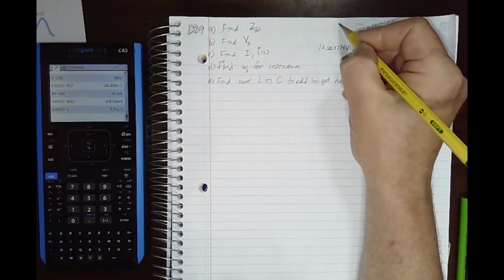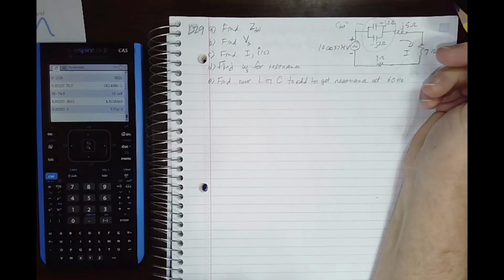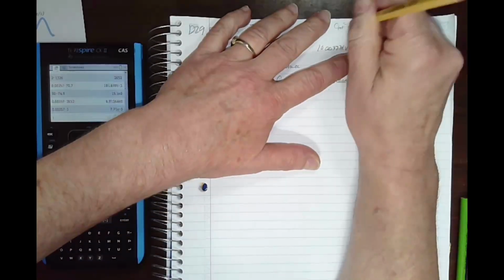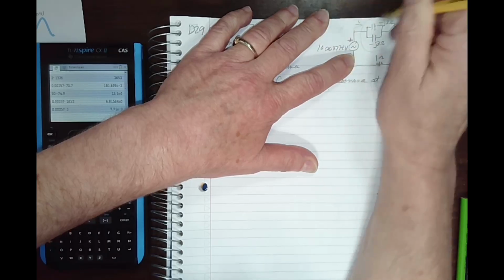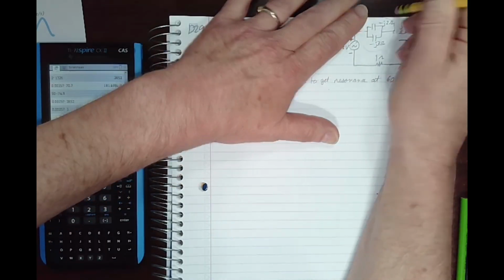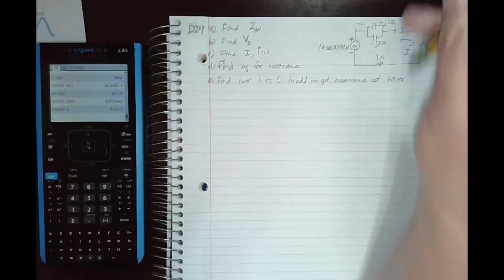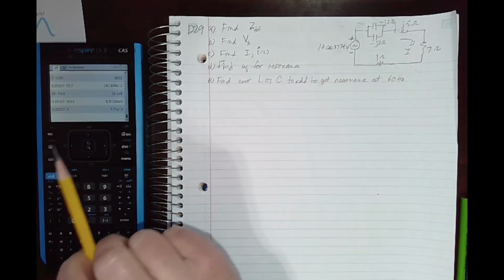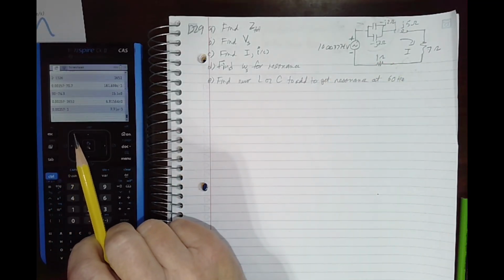So the C total would just be negative j5. Oops, I'm sorry. Never mind. I made it hard on myself. They're already in ohms. And so to combine them in parallel, we have to do the 1 over 1 over stuff.